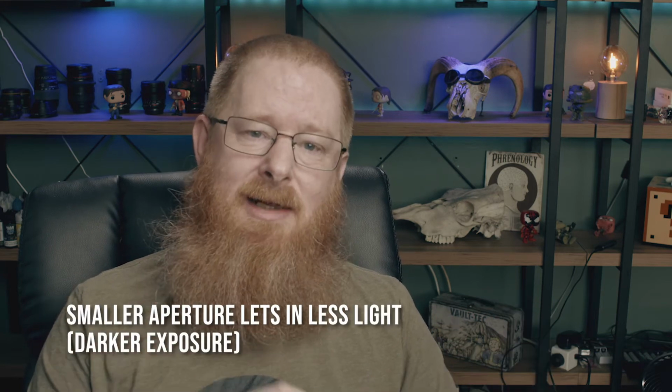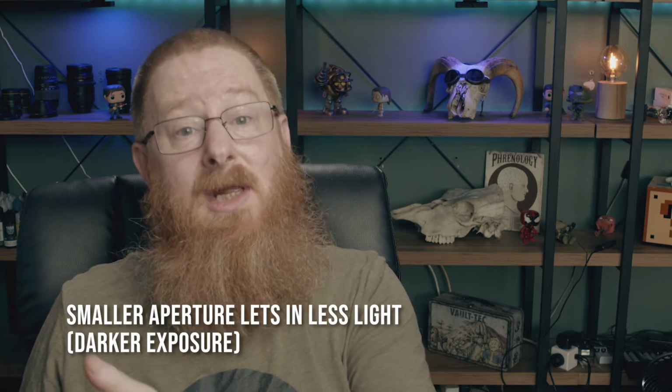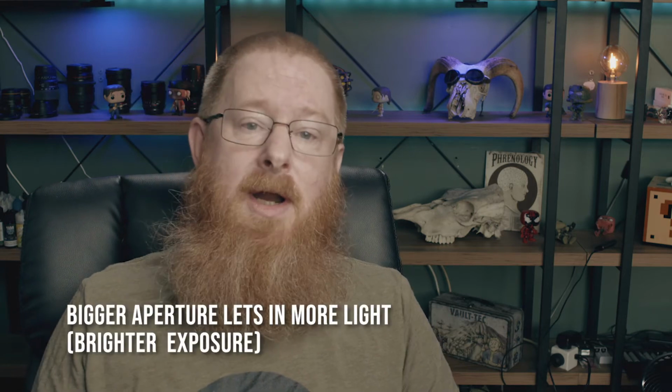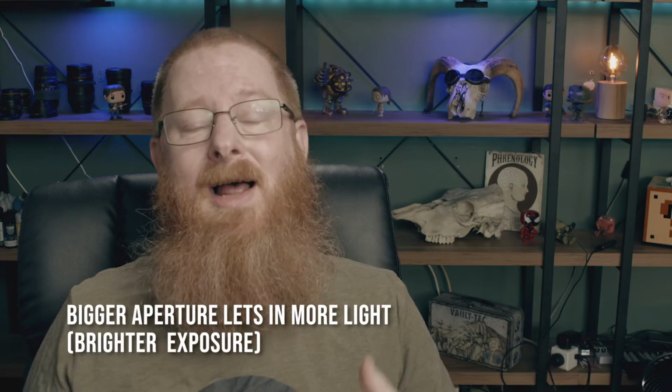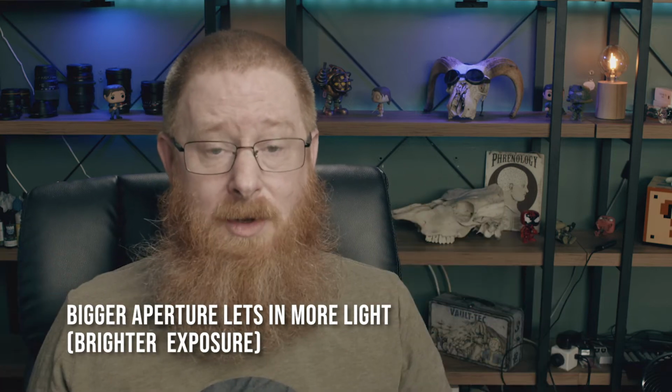Getting back to aperture, like I said, a big hole down the center of your lens. That's quite literally all it is. And when you close it down, it lets in less light. Therefore, your image gets a little bit darker. And when you open it up, you're letting in more light. That allows your image to be brighter.